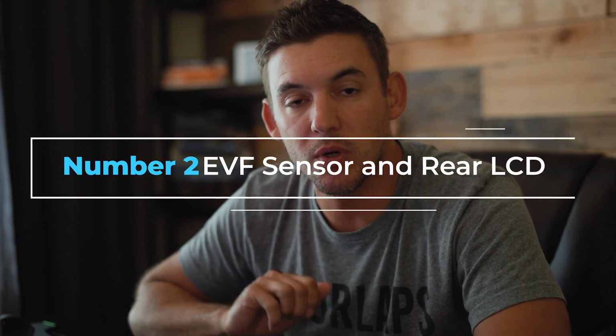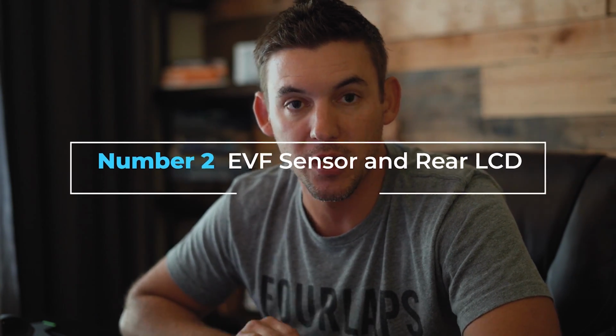Now first off, I get what Sony's trying to do here. It's all about battery life. They don't want that rear LCD running at the same time as the EVF. Unlike my Canon and Nikon cameras of the past, they basically would last a really long time because the viewfinder was not drawing battery from the power.